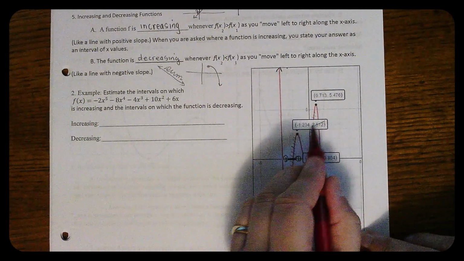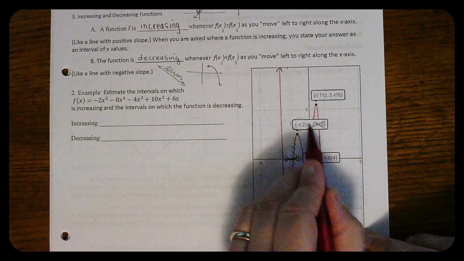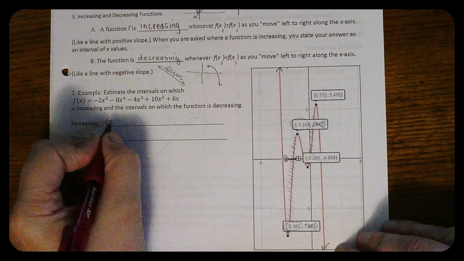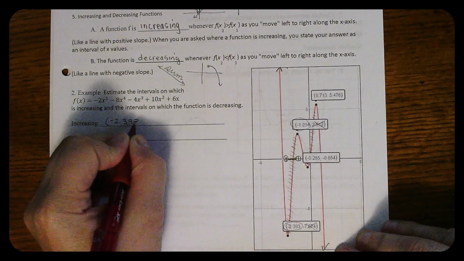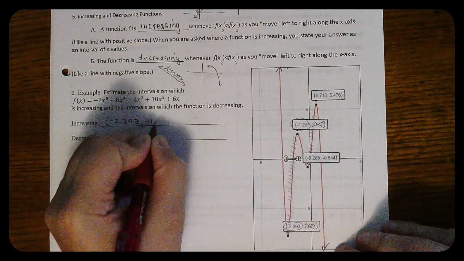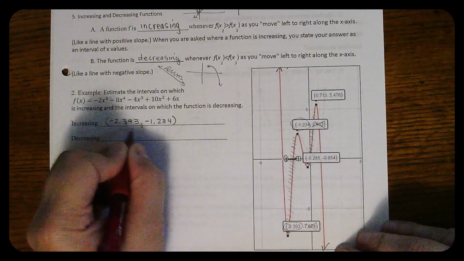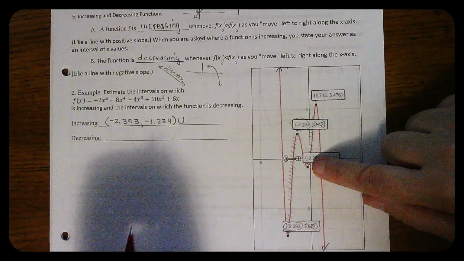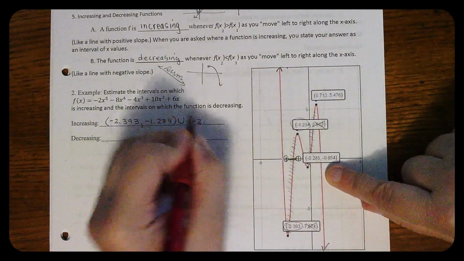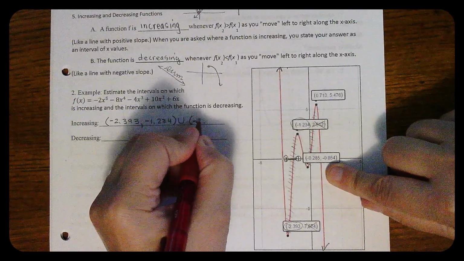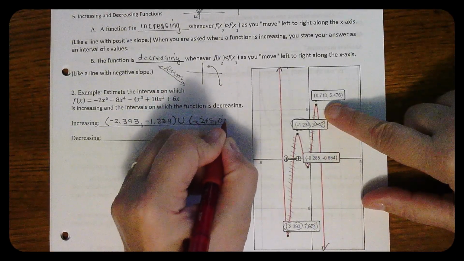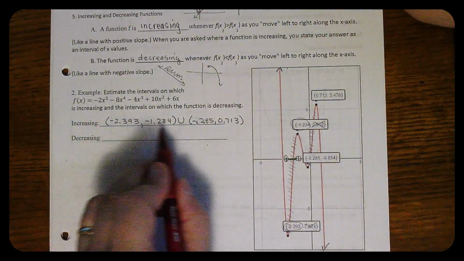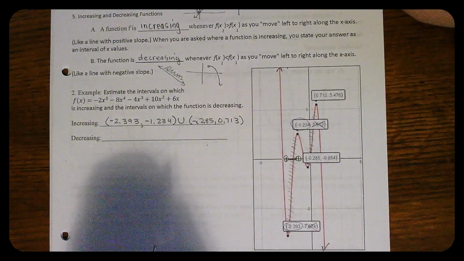So you don't write down the y values. I'm going to actually cross through them. For this example, for these increasing and decreasing, it's all about the x's that make the y's increase. So from negative 2.393 all the way, comma, negative 1.234. That's an interval, not an ordered pair. All right, union, there's another area where it increases from when x is negative 0.285 to 0.713. All right, so that's the areas of increase. These are the x values in interval notation that make that function increase.